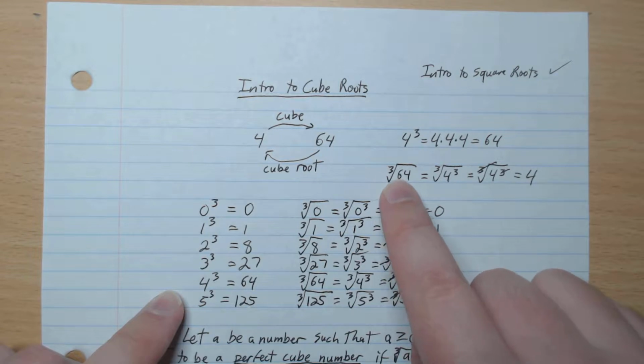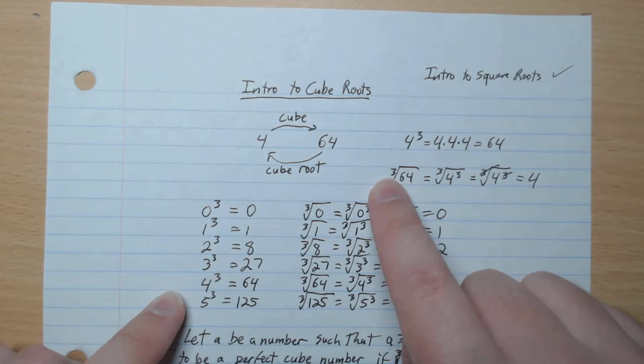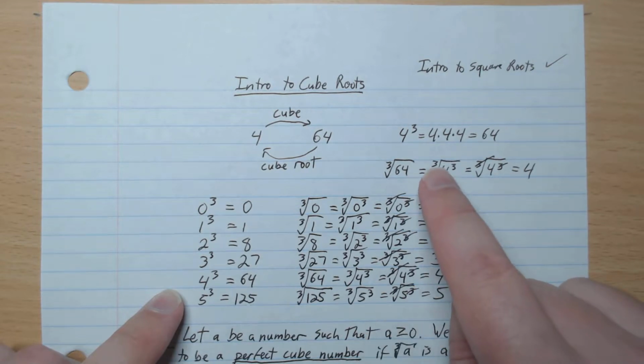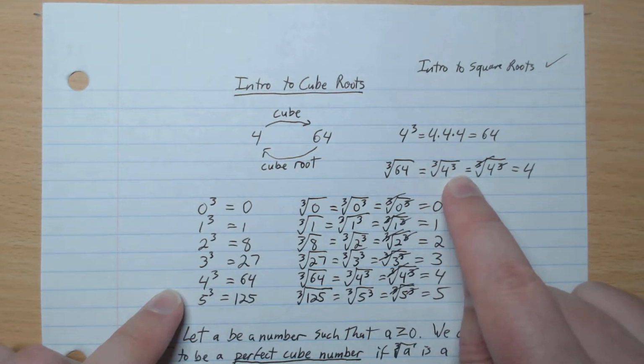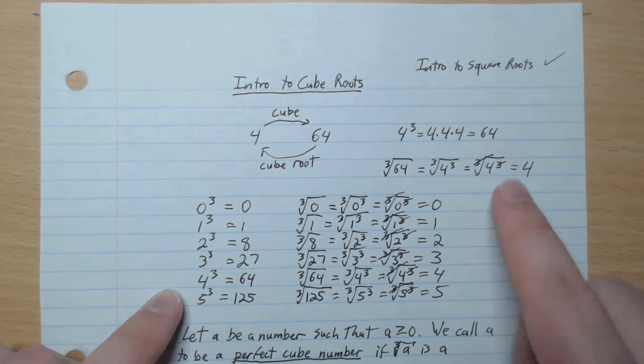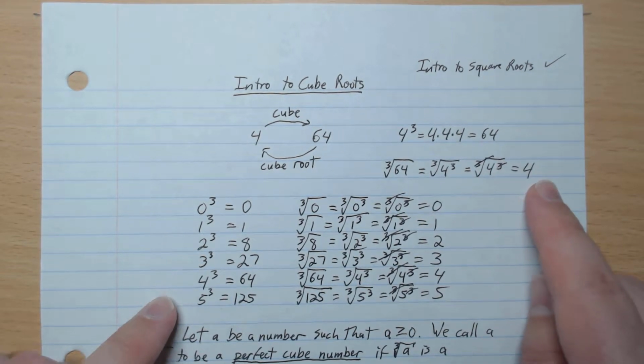So let's see here, cube root 64, this is how we write it, a little 3 on top of the radical sign. Cube root of 4 cubed, and this cube root cancels with the cube, like that. And so what's left is 4.